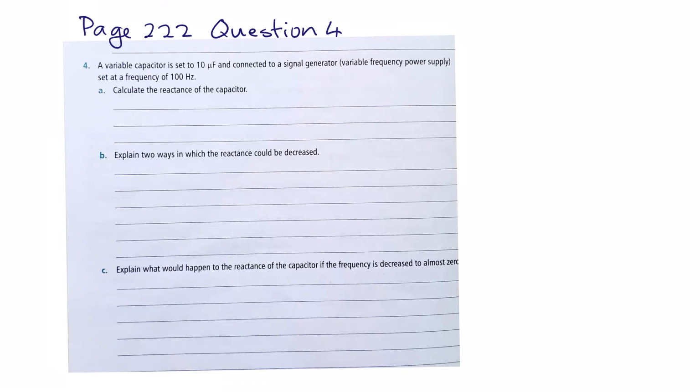Okay, again, a pretty simple one. A variable capacitor is set to 10 microfarad and connected to a signal generator set at a frequency of 100 Hertz. So just to remind ourselves from the beginning, 10 microfarad is 10 to the negative 6 micro.